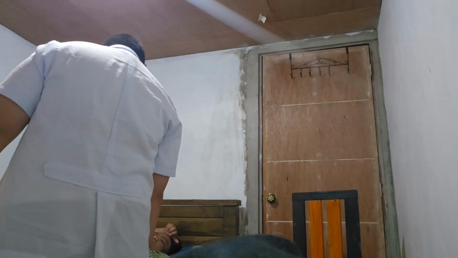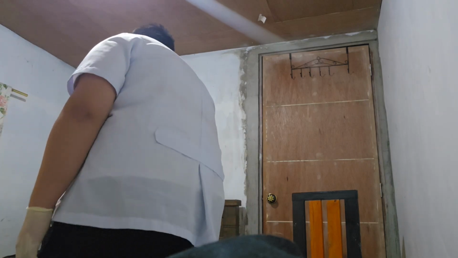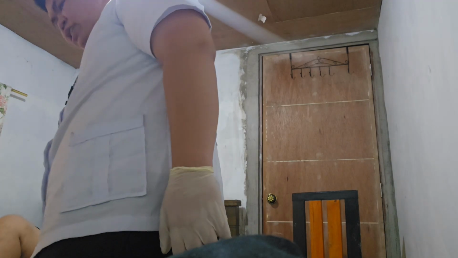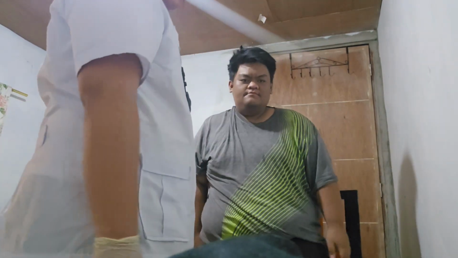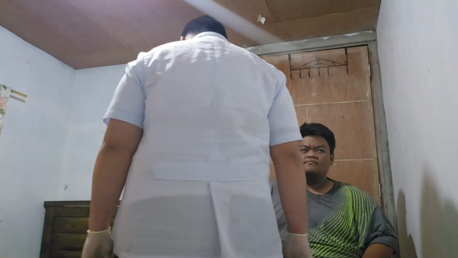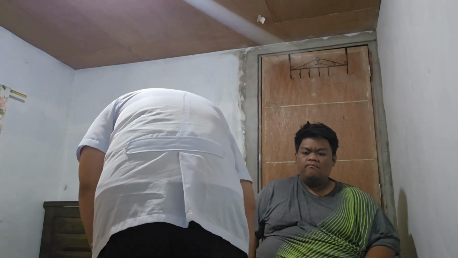Now, sir, here, sit lang po kayo dito. Konti na lang, sir. Now, sir, straight niyo po yung knee nyo, then magbe-bend po kayo sa knee nyo.